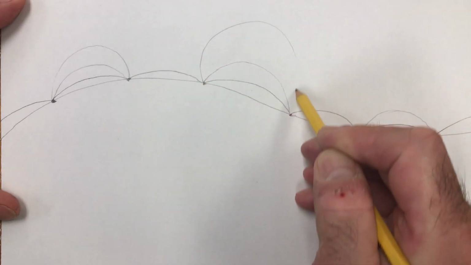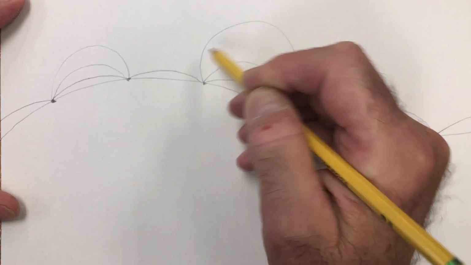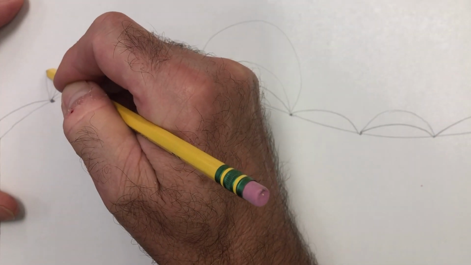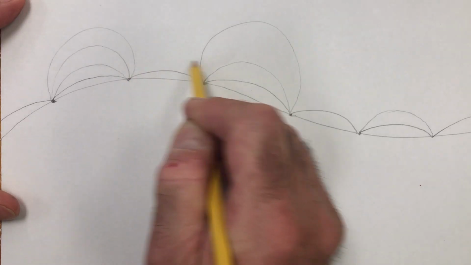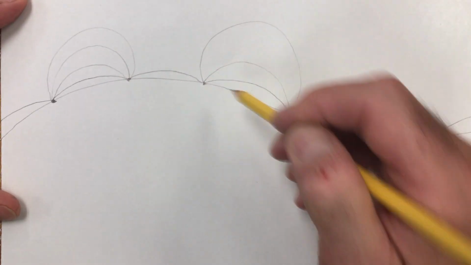Same thing with this one. Doesn't have to be perfect. And then we'll go over these with pen once we're done. And again, see how I'm kind of sliding it in. I'm making this area right in here a little bit more narrow.